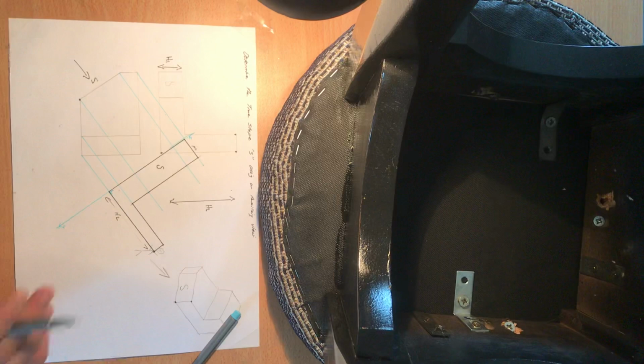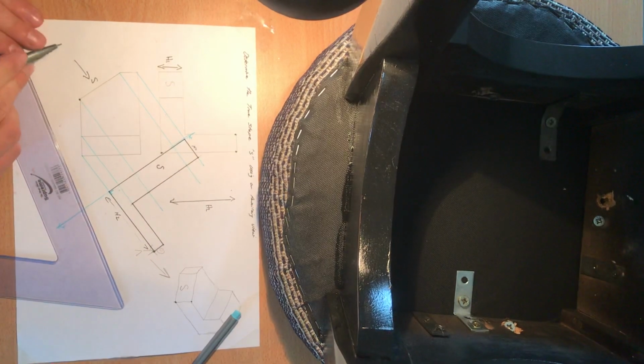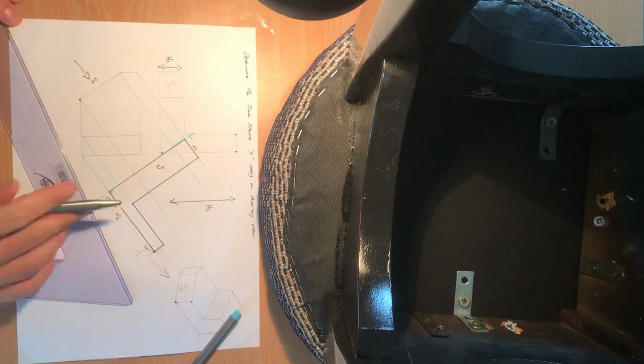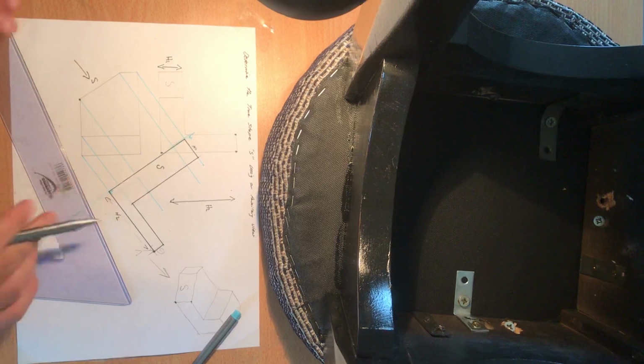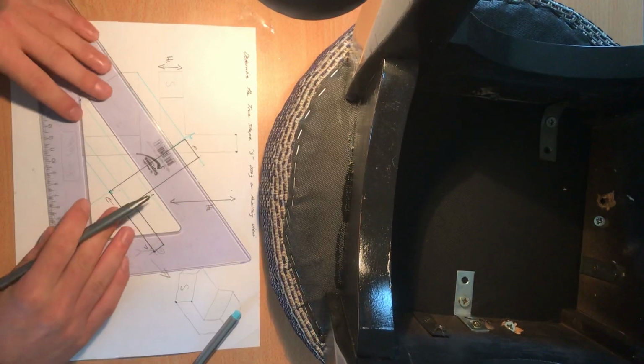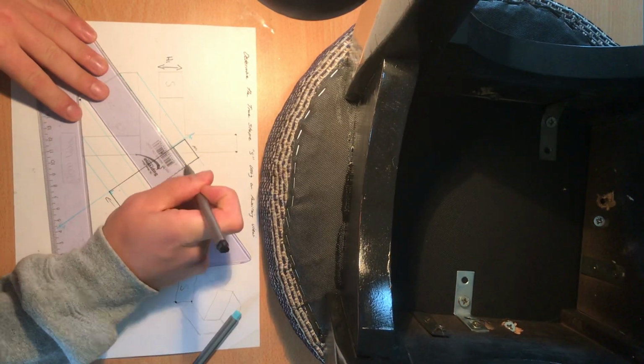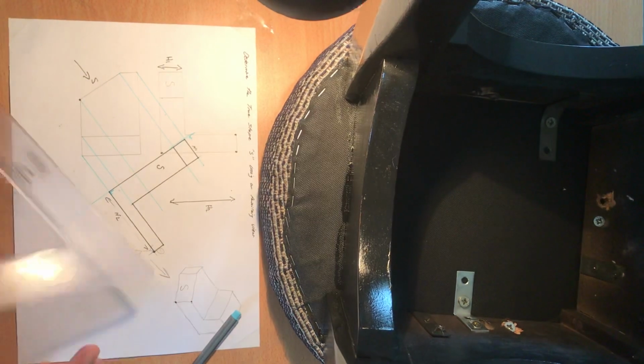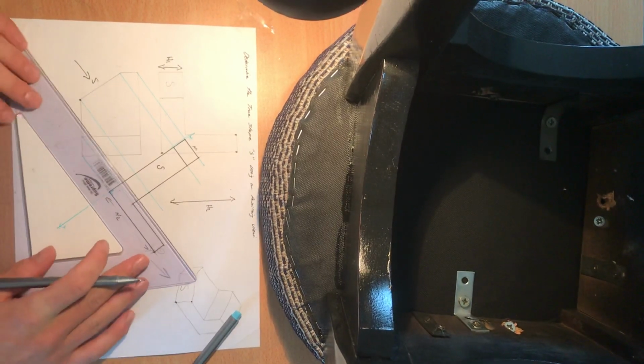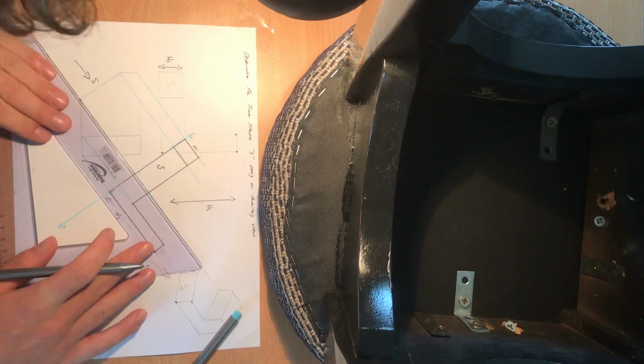Why? Because if you're looking at the auxiliary view from this side, you see that's going to be S here. So this is going to be heavy here again because it's heavy there, and heavy again there.